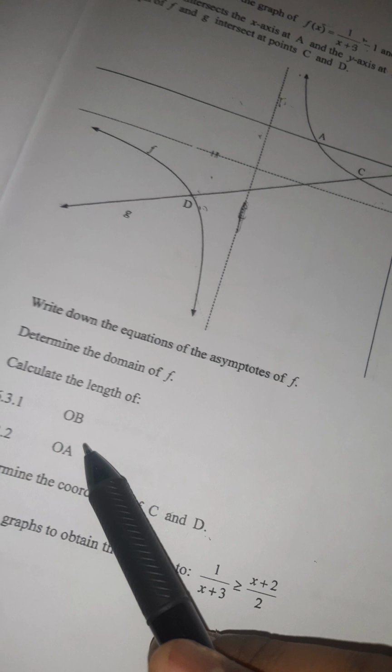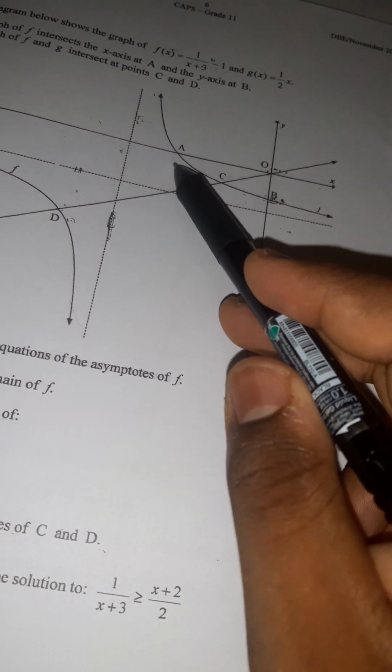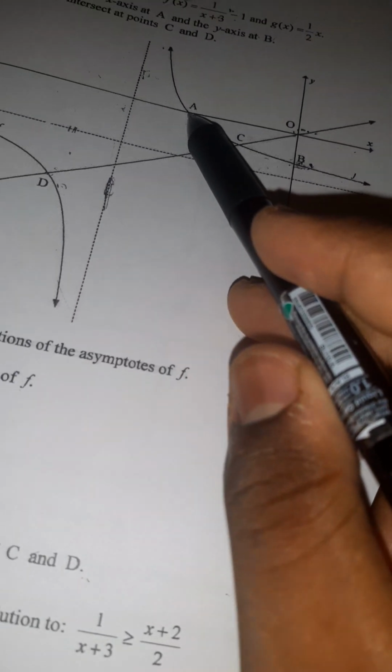6.3.2. They want the length of OA. At A, why is y equal to 0? Because when I check here, it is on the x-axis, so y is going to be equal to 0.